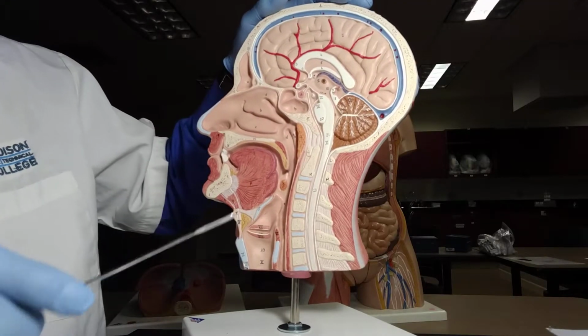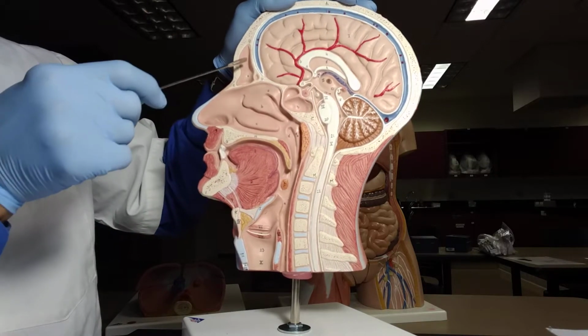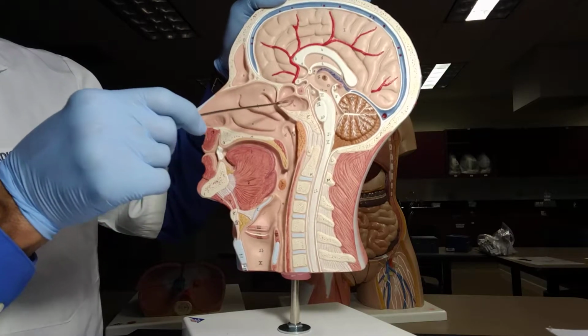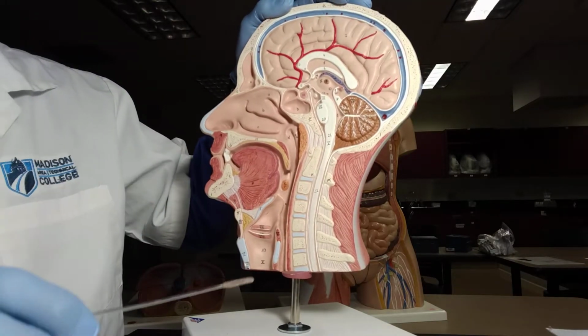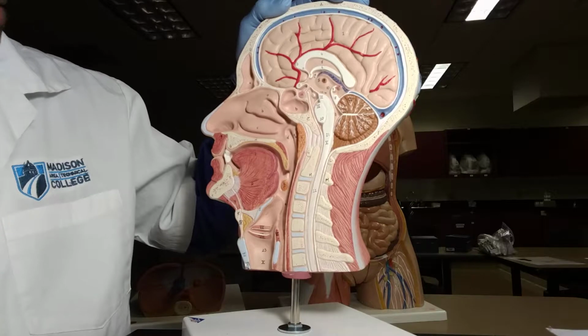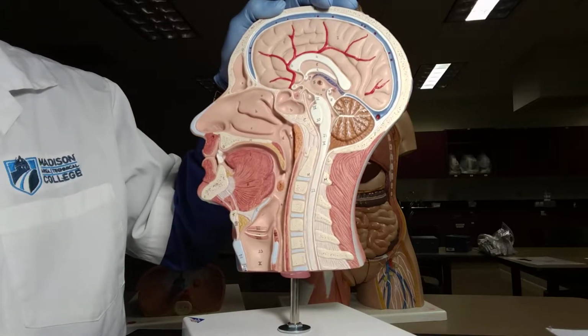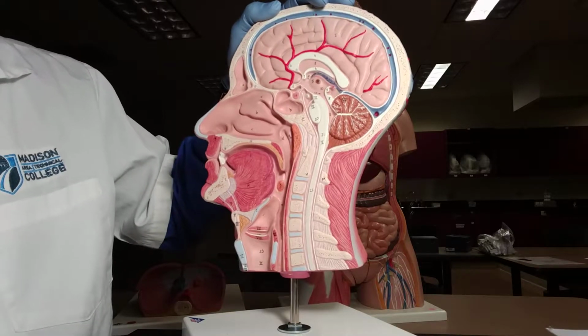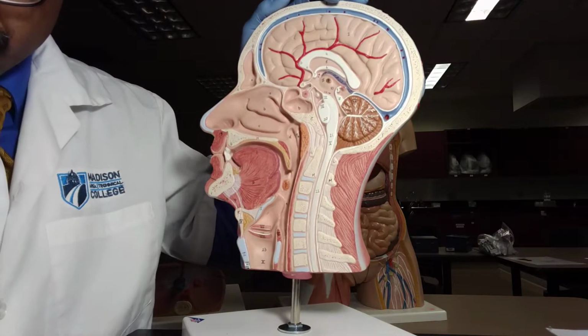Also, upper airways are equipped with sinuses, and these are air-filled cavities. This is the frontal sinus, and this is the sphenoid sinus. These sinuses make the skull weight lighter. They also help to adjust the temperature of the air. They also help in the resonance of the voice.